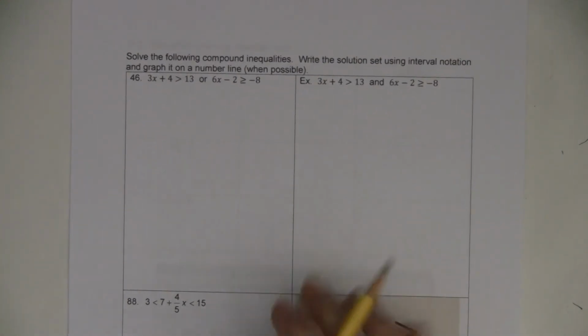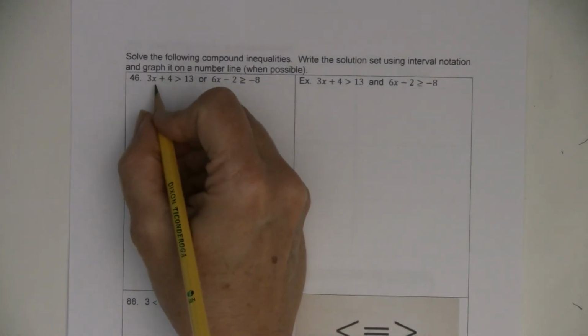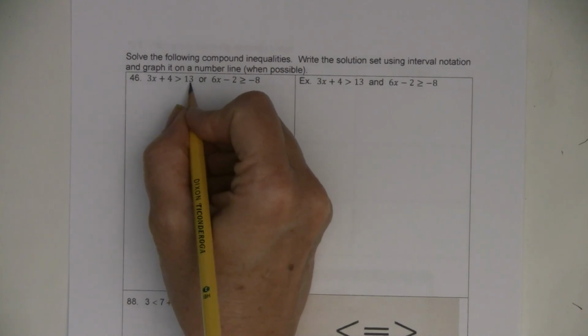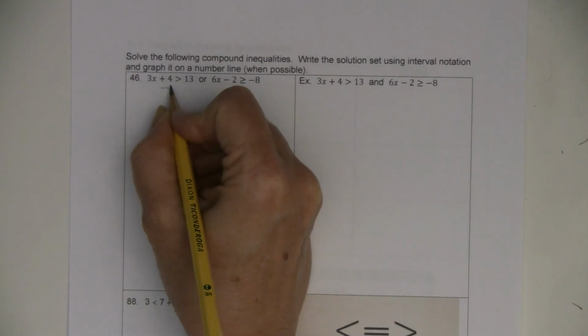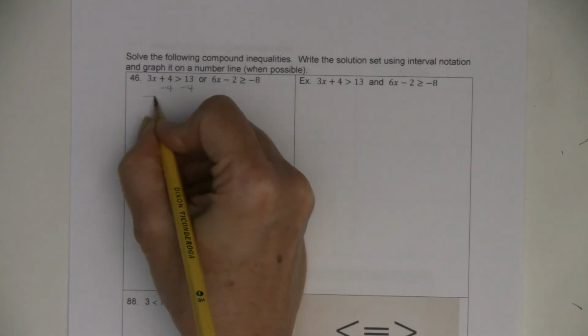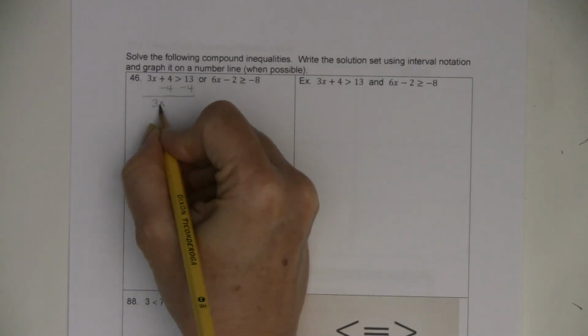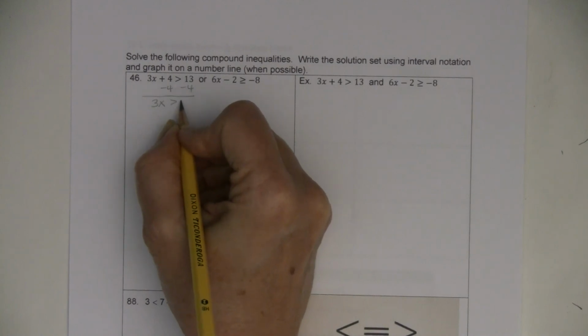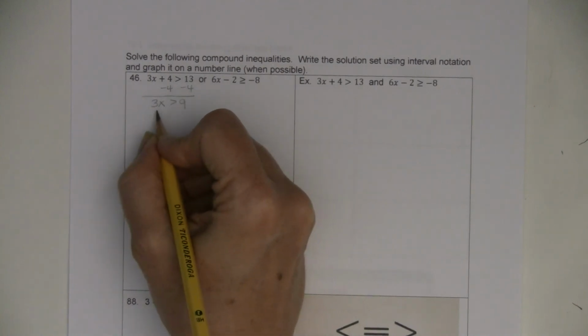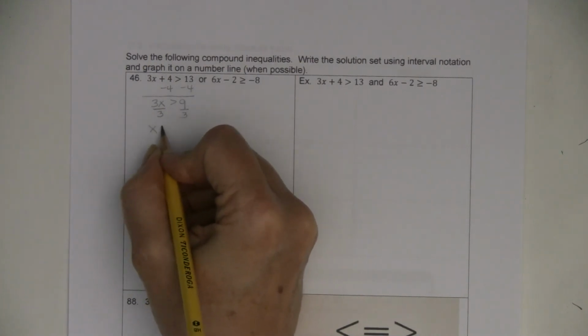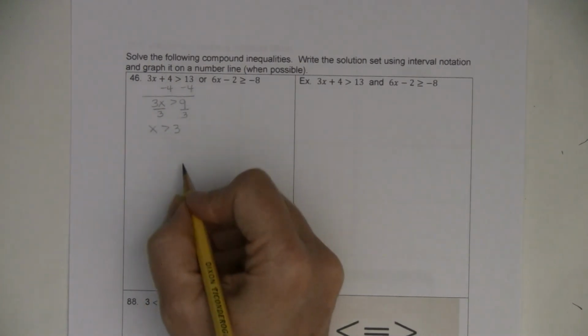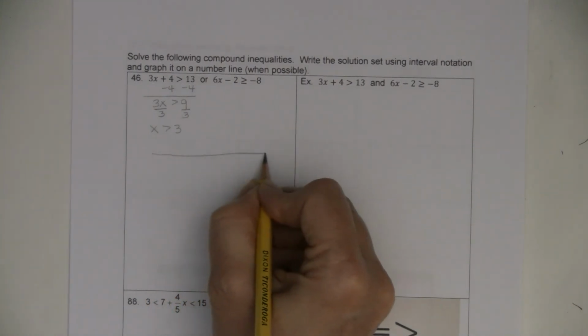And so what you do is you solve this. 3x plus 4 is greater than 13, excuse me. You're going to take away 4 from both sides. So this is going to be 3x is greater than 9, is that right? And then I'm going to divide by 3. So I got x is greater than 3. And I'm going to put this on my number line.